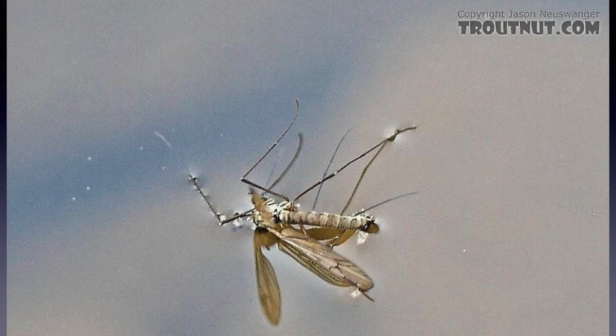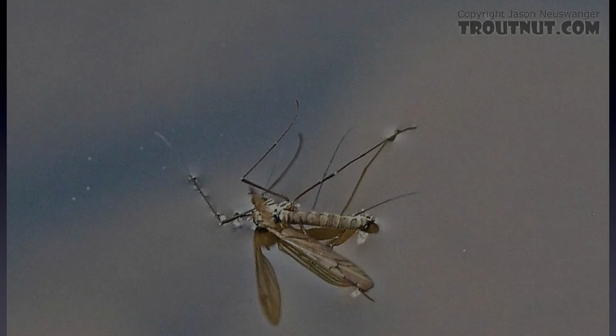Midge clusters certainly provide more food value to a trout than a single midge. Maybe that's why a Griffith's gnat works so well. Maybe not. I can't really tell what fish are thinking, but a Griffith's gnat definitely does often work, so be sure to carry some with you.